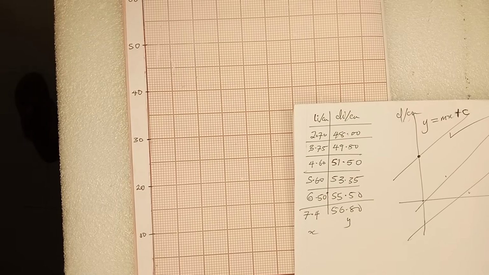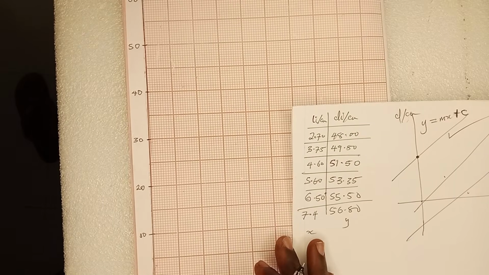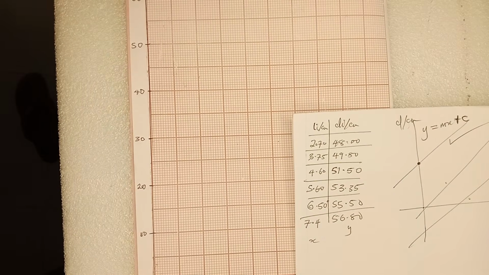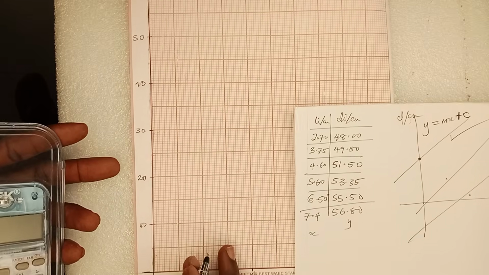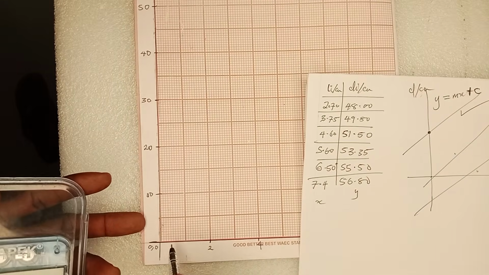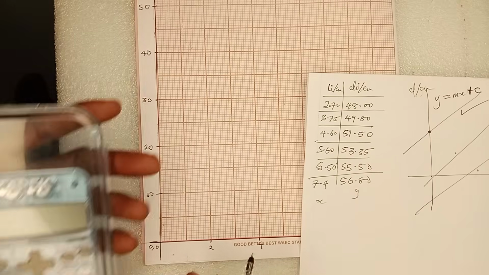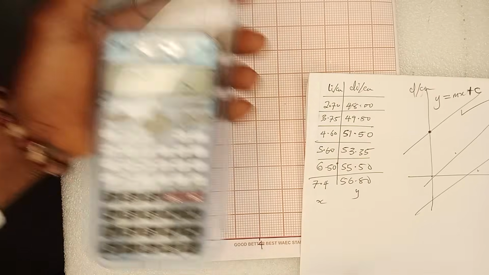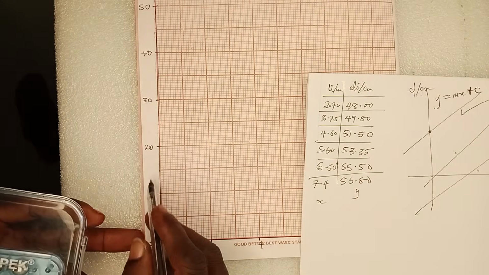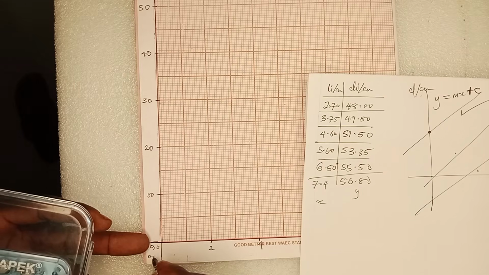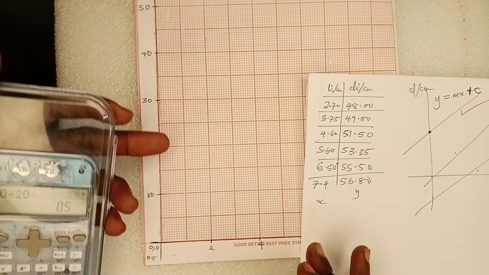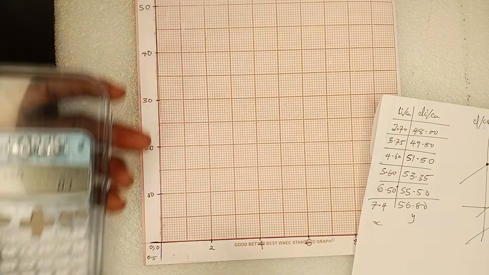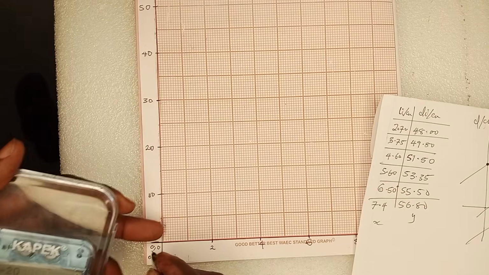But before we do that, don't forget I gave you a trick on how to plot a graph. You're going to find the value for each small box. The value for each small box is very, very important in this type of graph. So how are we going to do it? We're going to say 10 divided by 20. That will give us 0.5. It means that the value for each small box here is 0.5. 2 divided by 20 gives 0.1.